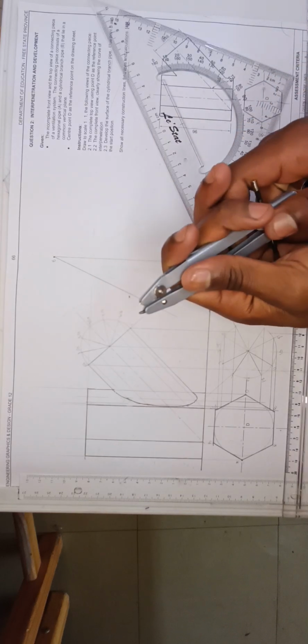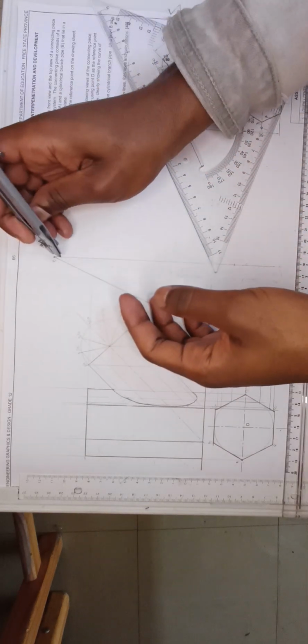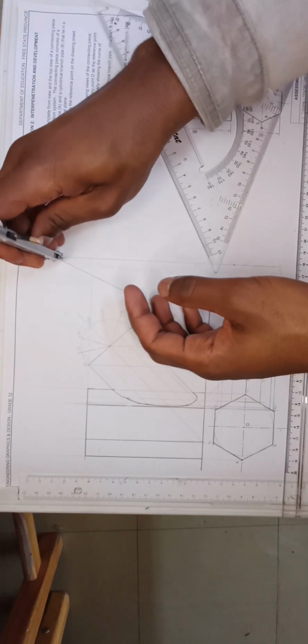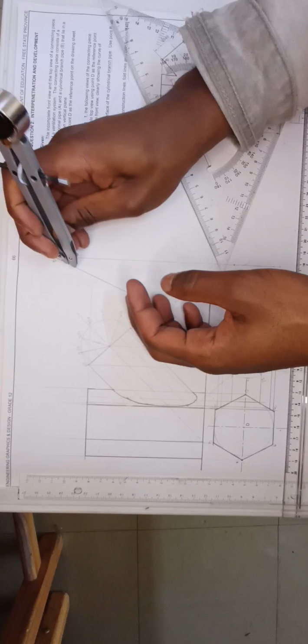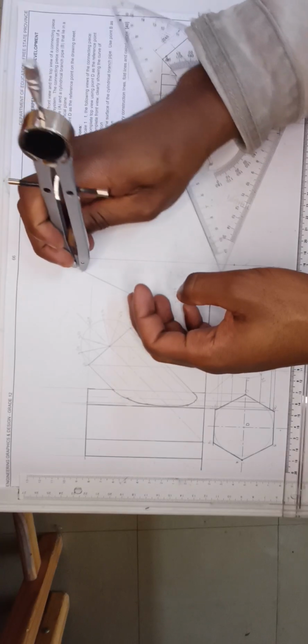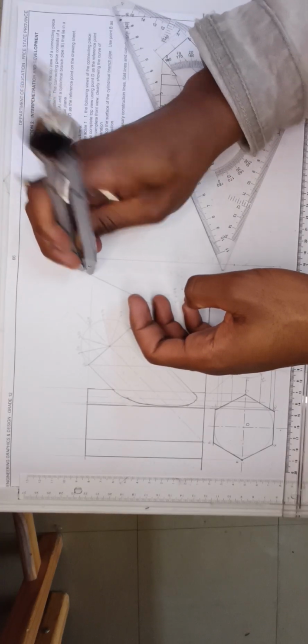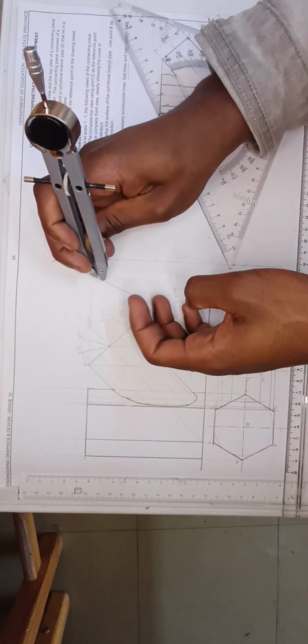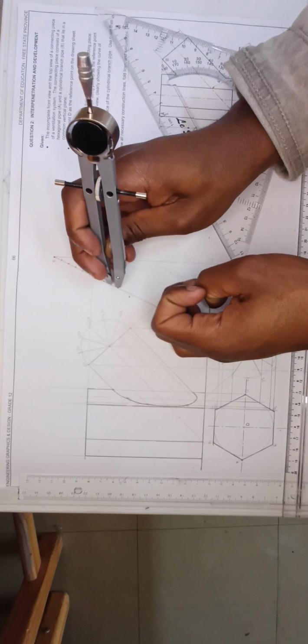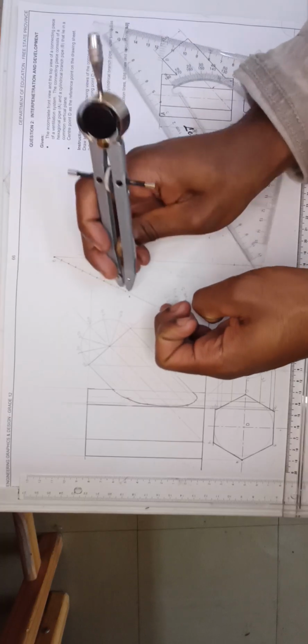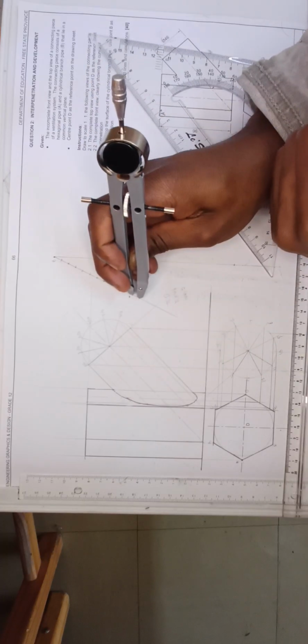And then from here I can break my line at any angle. And with this line I can divide it into 12 equal parts, and then your compass you can set it at any distance. Okay, from B, this is 1, 2, 3, 4, 5, 6, 7, 8, 9, 10, 11, and 12.